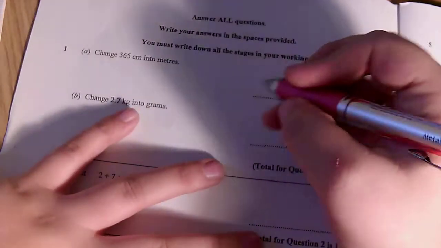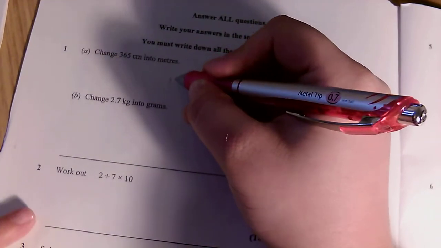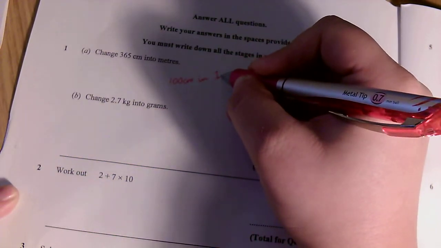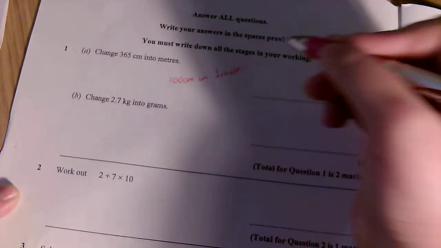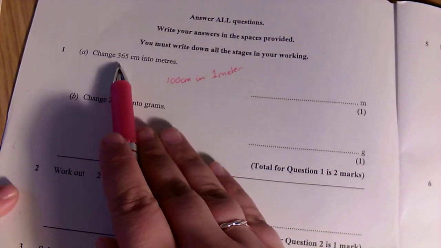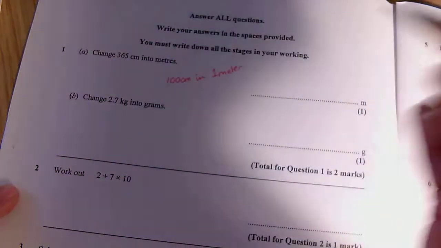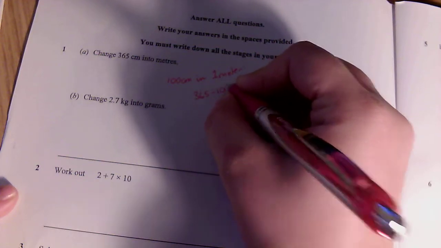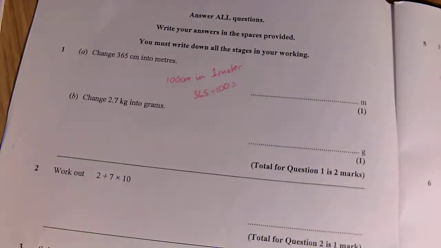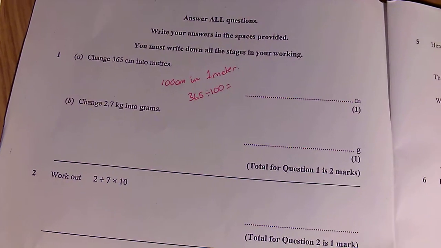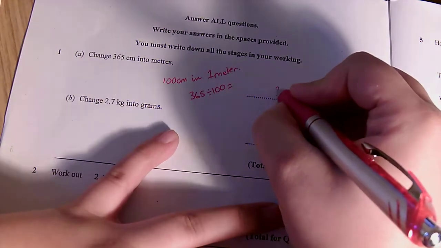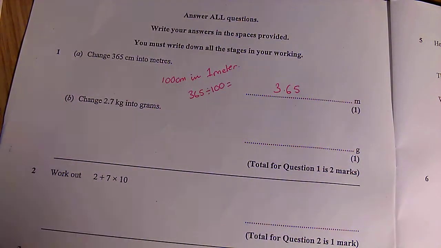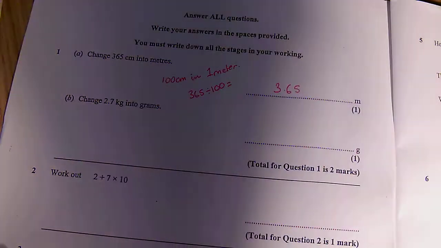Now, in order to do that, I need to remember that there are 100 centimetres in 1 metre. So, I need to divide 365 by 100. 365 divided by 100 equals, and you have a calculator, so your calculator will do that for you, 3.65 metres.